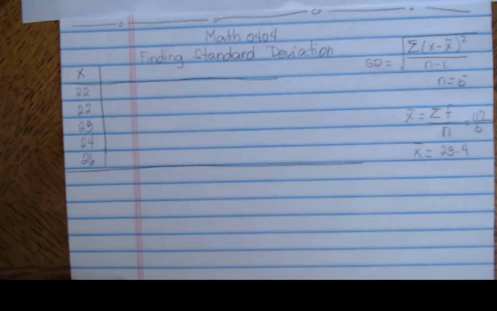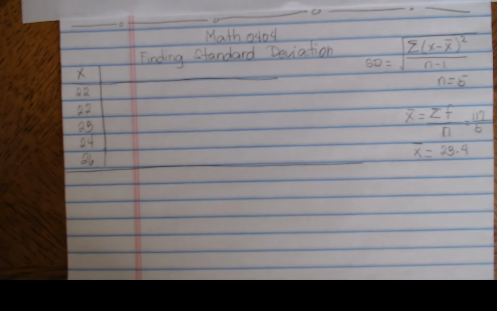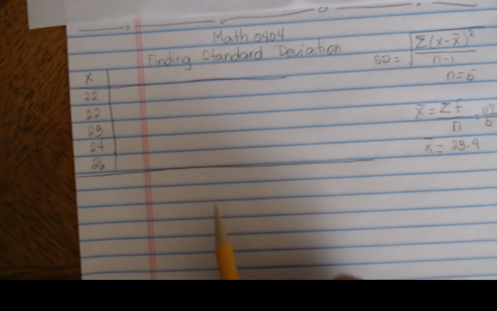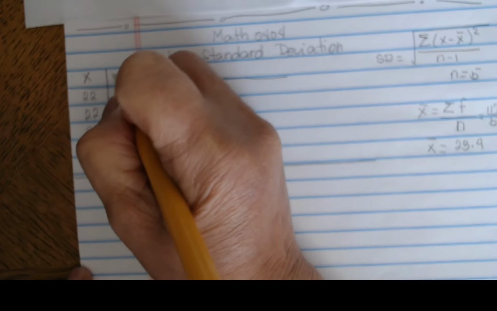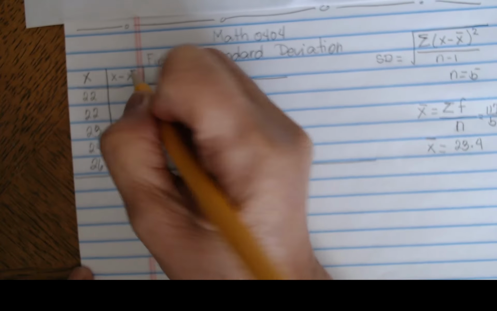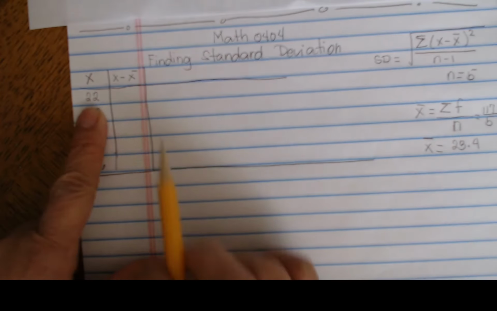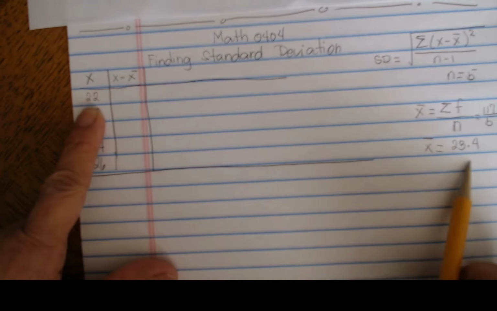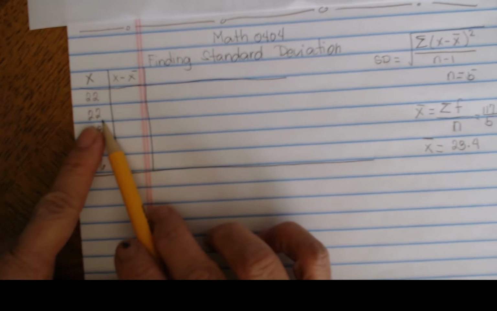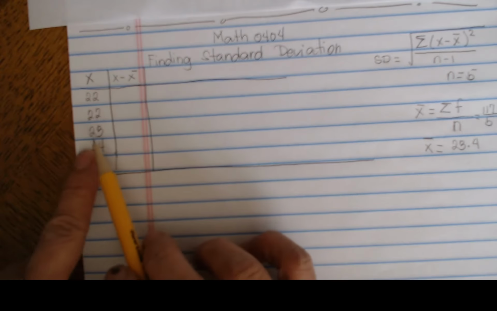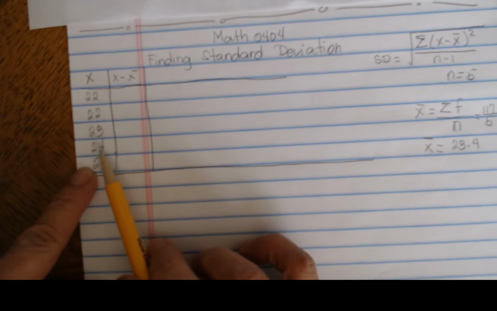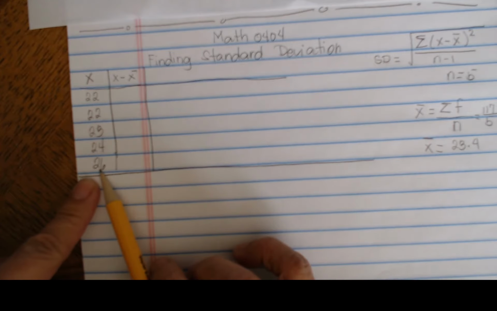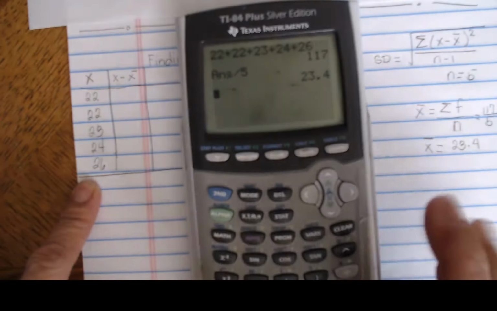So now, let's get that. Let's have a column in the table, because a table will help you organize your work. So let's have a column here, x minus x bar. So that means 22 minus 23.4, 22 minus 23.4, 23 minus 23.4, 24 minus 23.4, 26 minus 23.4, and I'll be using a calculator for that.